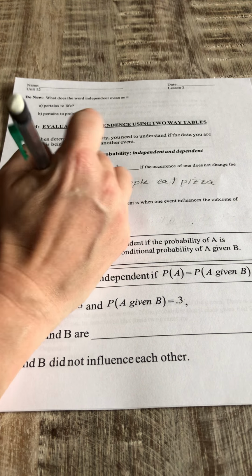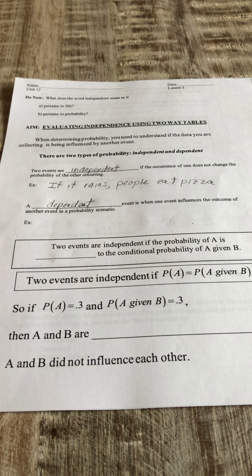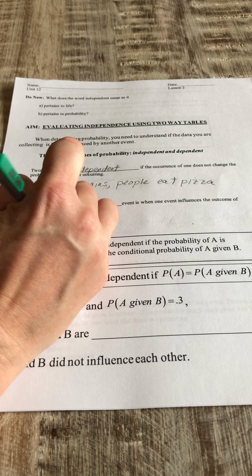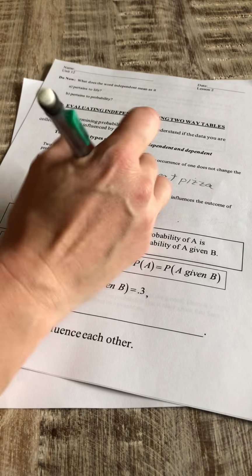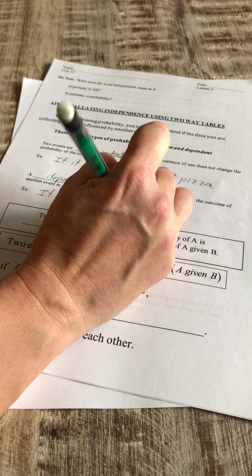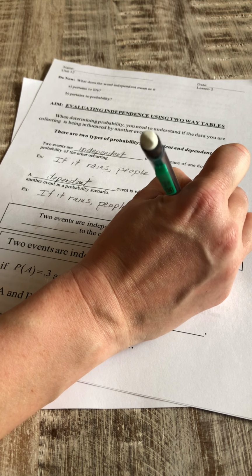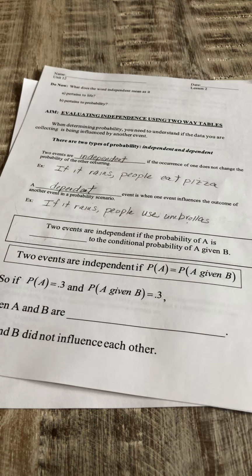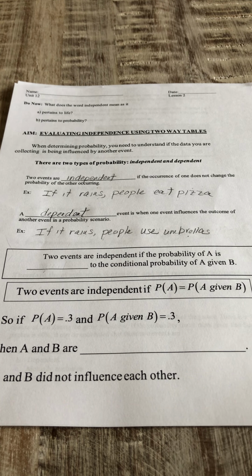A dependent event is when one event influences the outcome of another event in a probability scenario. So if it rains, people use umbrellas. Right, so these two events definitely have influence on each other. If it rains, we definitely see more people using umbrellas than if it was not raining.